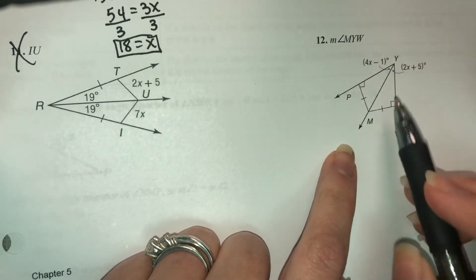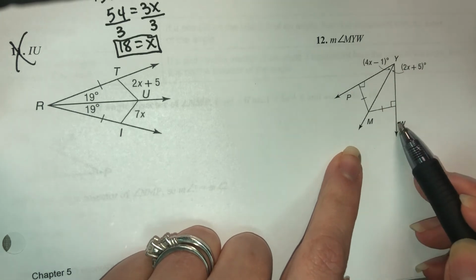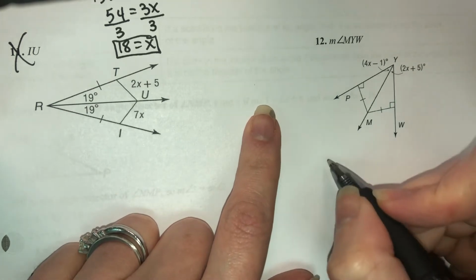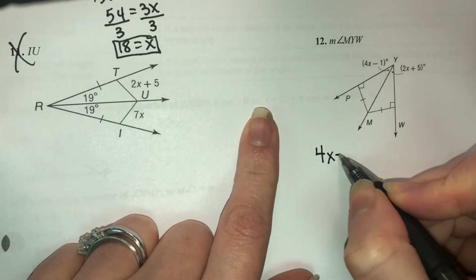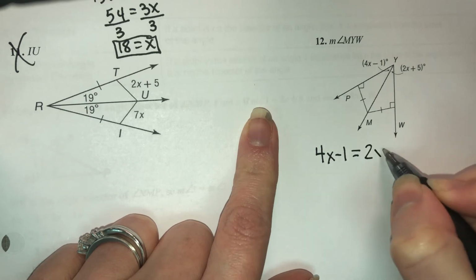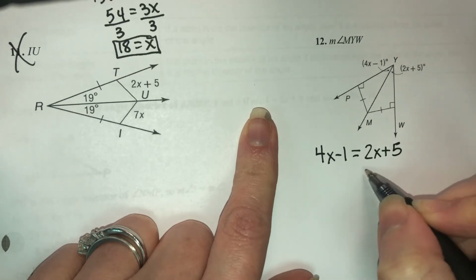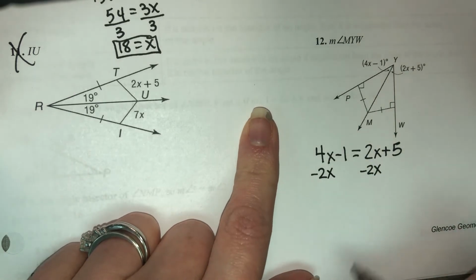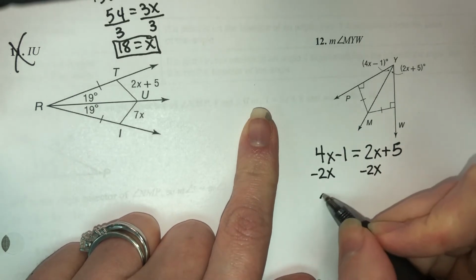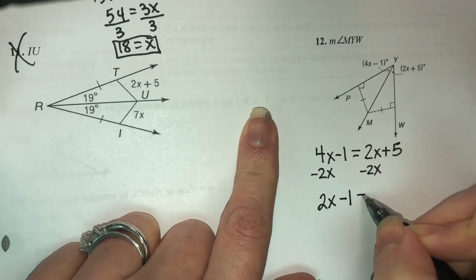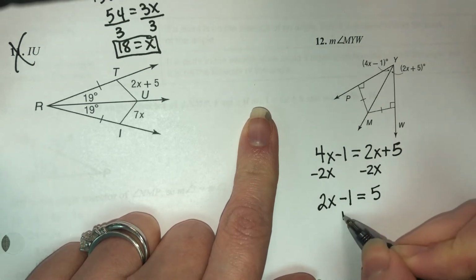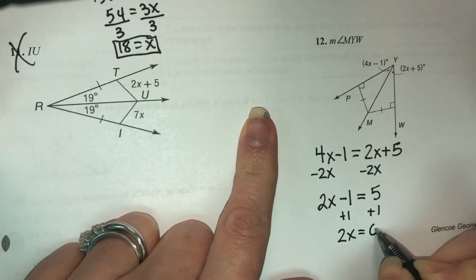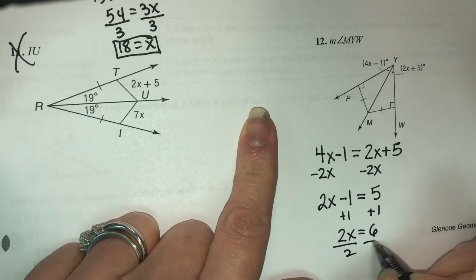They want us to find the measure of angle MYW, but before we can do that, we're going to have to solve for x. So since these two angles are equal, we can write an equation. 4x minus 1 has to equal 2x plus 5. And we'll subtract 2x from both sides to get our x's together. 4x take away 2x is 2x minus 1 equals 5. Add 1 to both sides to get the constants together. 2x equals 6. Divide by 2 on both sides.